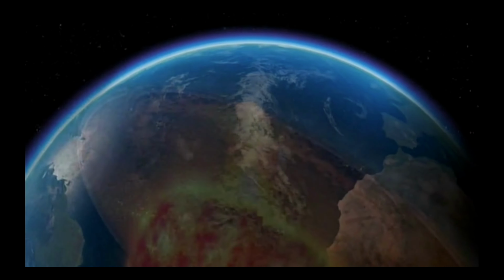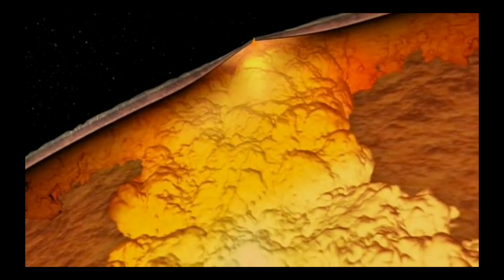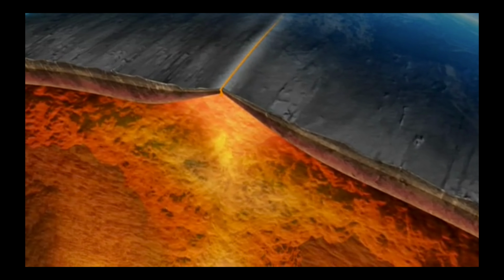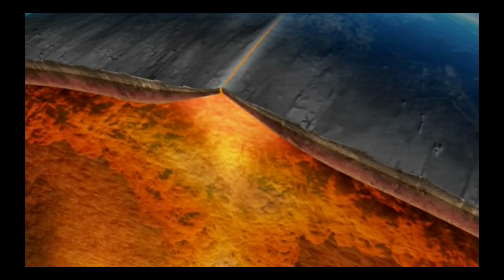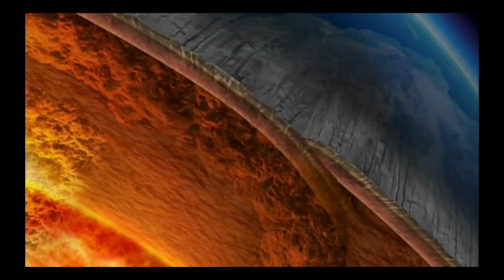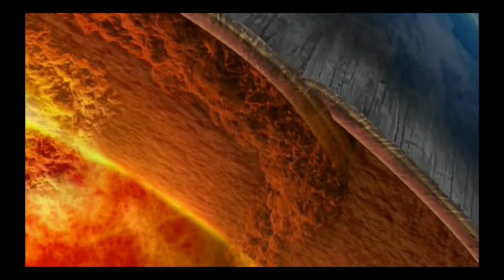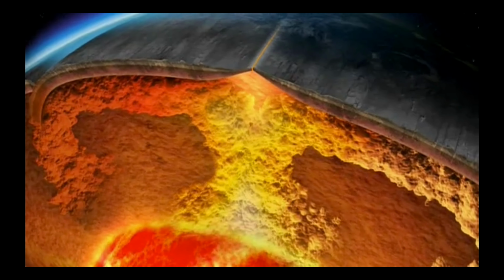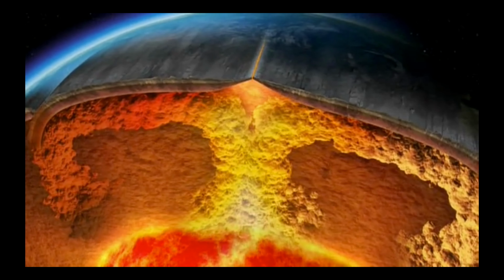When we take a look at a cross-section of the Earth, the dynamic movement of the interior of the Earth becomes apparent. Here we can see the convection of hot material from deep within the Earth, making its way to the surface where it's forming a new crust. This new crust is hot, it's buoyant. As it ages and cools, it becomes denser. As it becomes denser, it sinks.